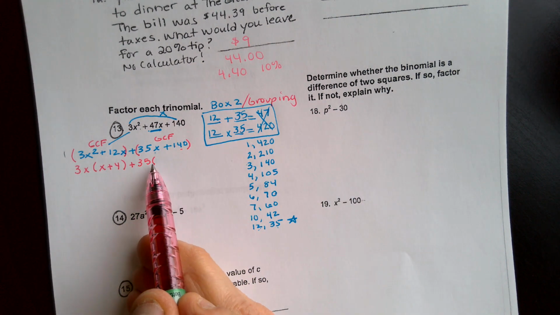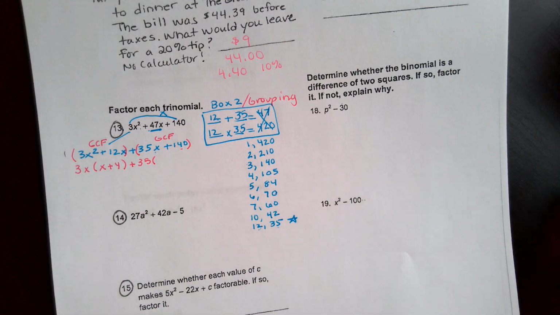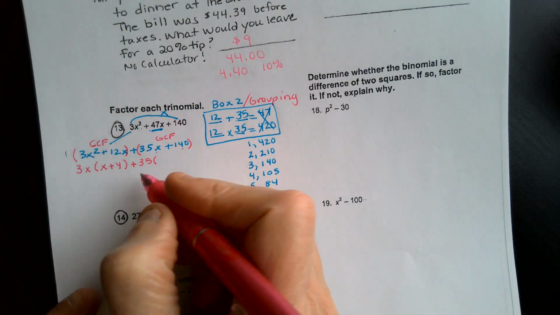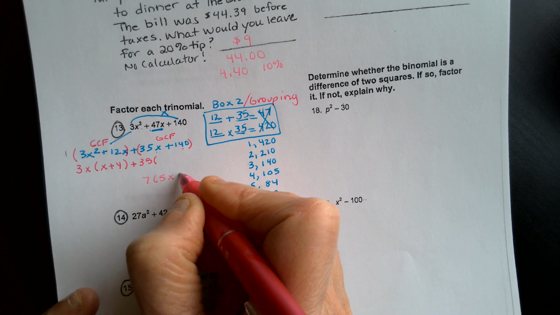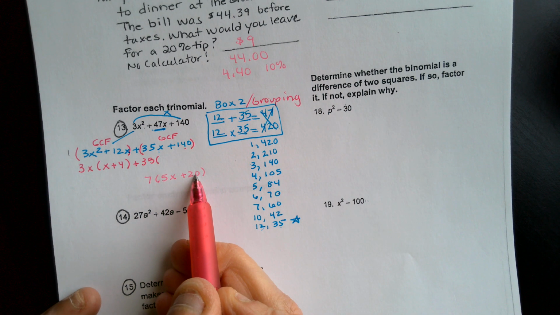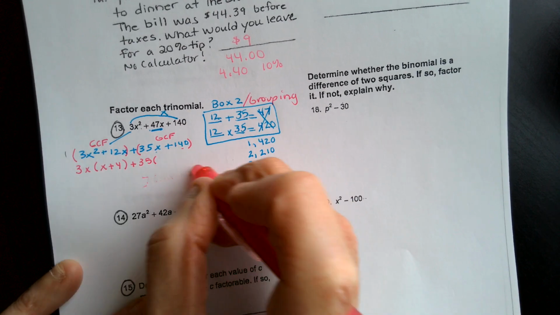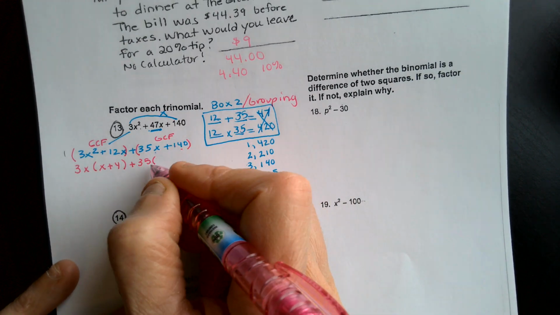Now you may have only done the 7. And if you did the 7, I just want to show you. I'm using erasable things so that I can do it. If you would have taken only a 7 out, you would have had 5x plus 20. And then you would have said, oh shoot, I can take out another 5. And that's where you'd get the 35. Okay? So you wouldn't be wrong. You just, again, got to have that fortitude and just keep going.